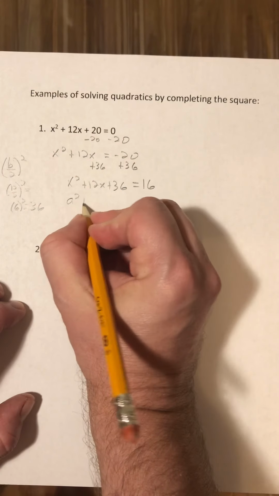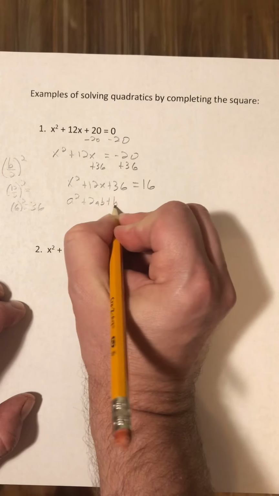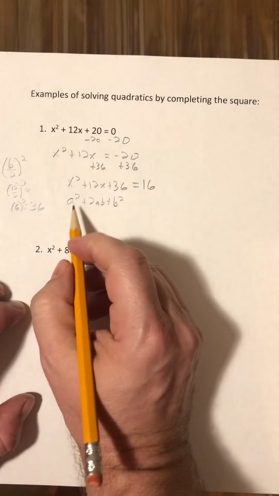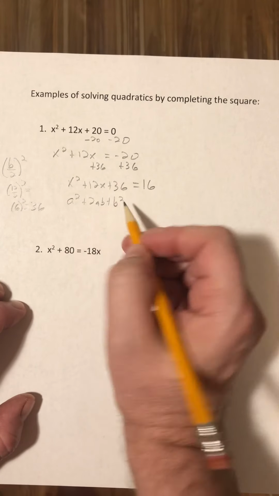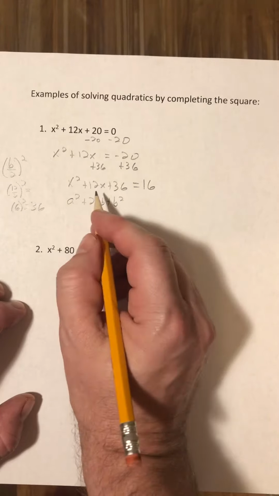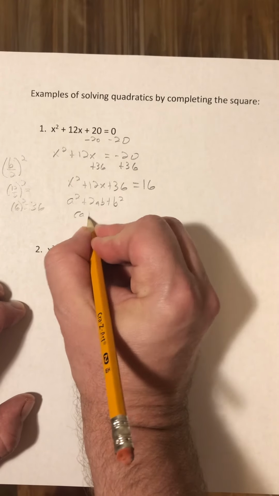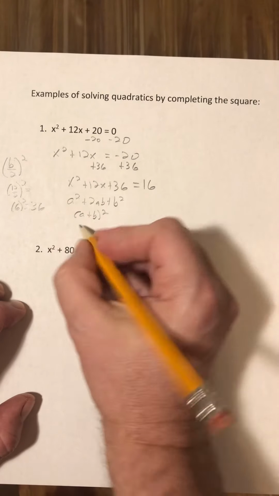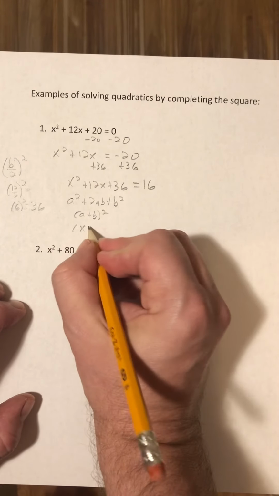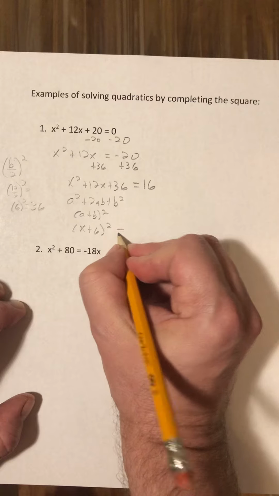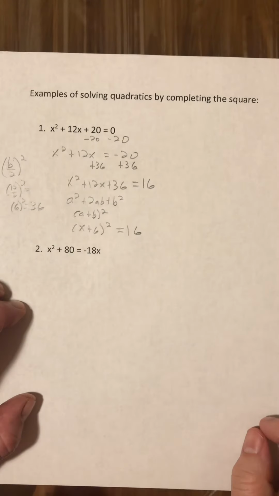I've got a squared plus 2ab plus b squared. Okay, my a term is x, my b term is 6, and twice 6x is 12x. So that's going to factor as (a plus b) squared. So this is going to factor as (x plus 6) squared, and I'm going to set that equal to 16.